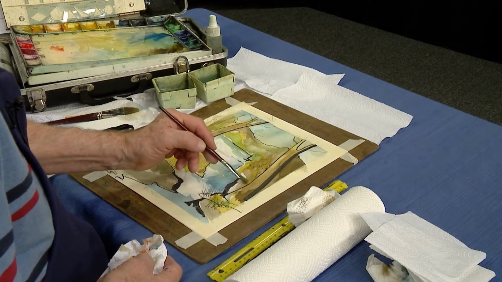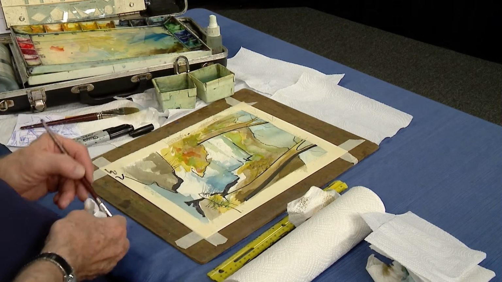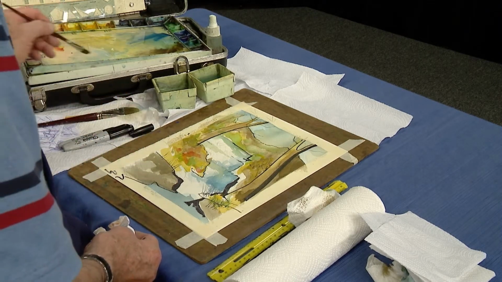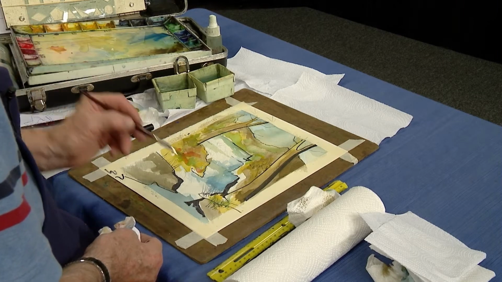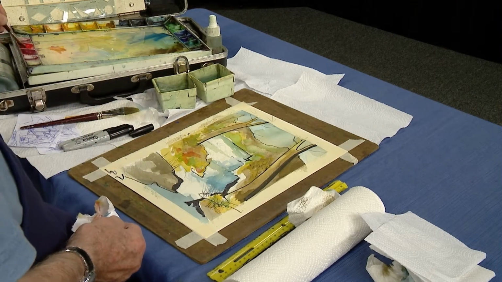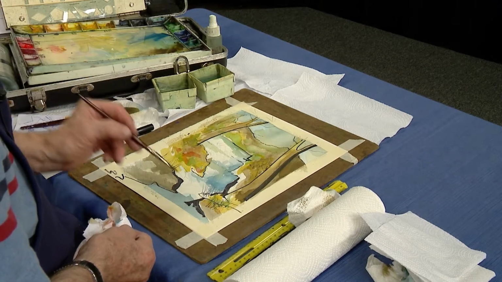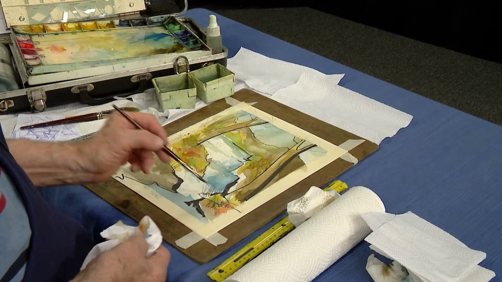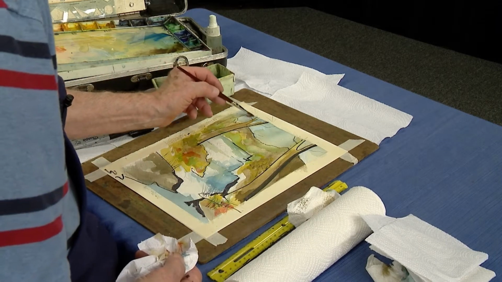I think I'll come back later on and probably do more with that area. This needs a little bit more variation of color here. Put some of that warmer color there. Kind of perk it up a little bit more. Yeah, you're getting into more of a fall season here.